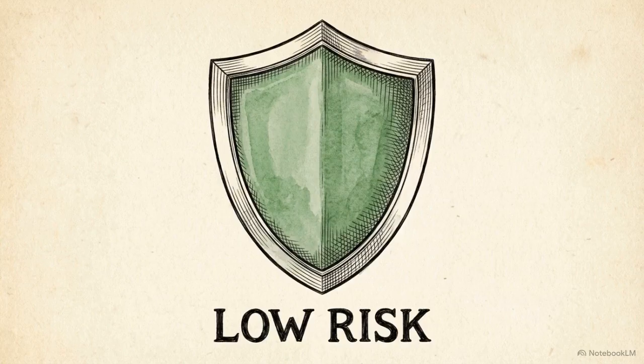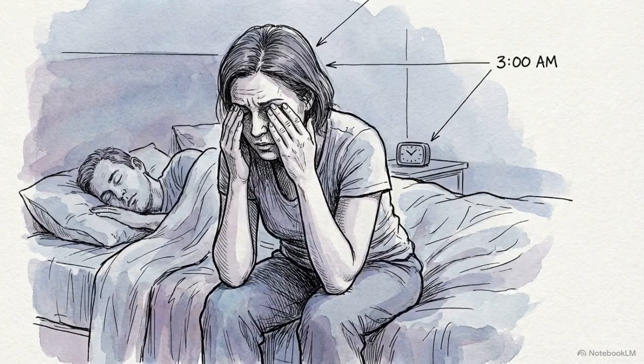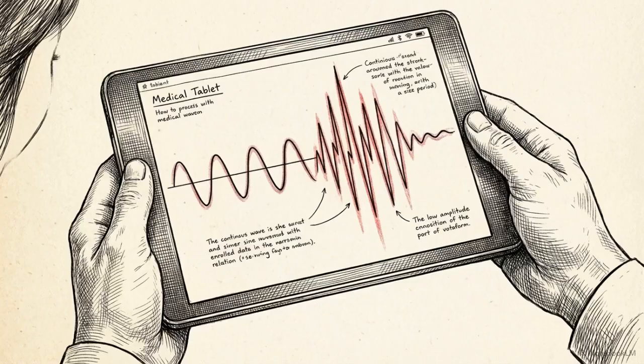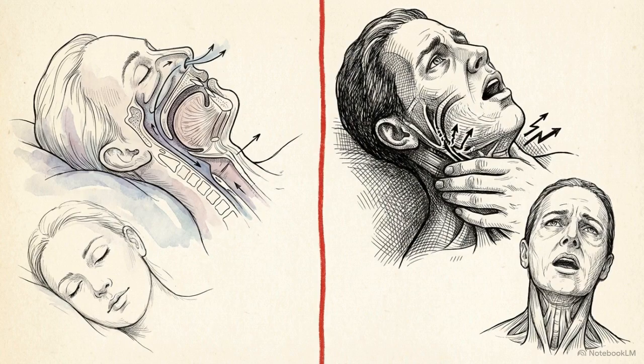We classify primary snoring as a benign condition, yet the sheer volume of the turbulence directly fragments the sleep quality and spikes the fatigue levels of bed partners. Because snoring proves airway instability exists, the immediate duty of the clinician is to determine if that instability has crossed into pathology. The severe pathological counterpart to primary snoring is obstructive sleep apnea, or OSA.